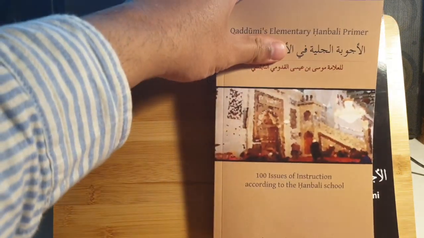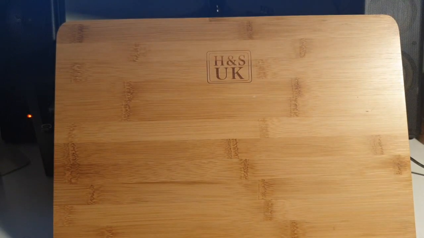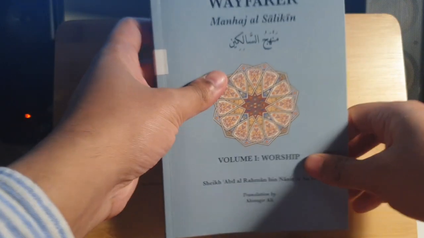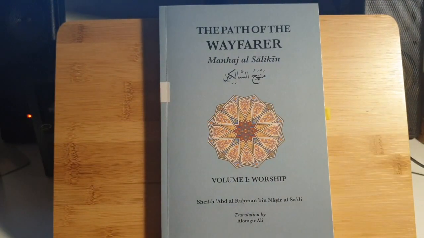Okay, moving on now to the next book. Again, The Path of the Wayfarer. This is a translation of Manhaj al-Salikin, something I translated and published sometime last year. Again, I'd done a book review for this last year as well in the 1 minute book reviews, but I would probably just go over it in a bit more detail.